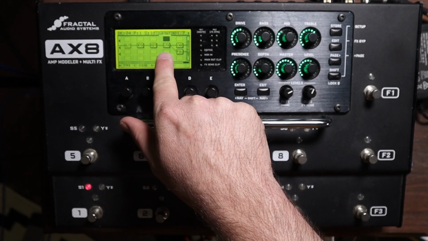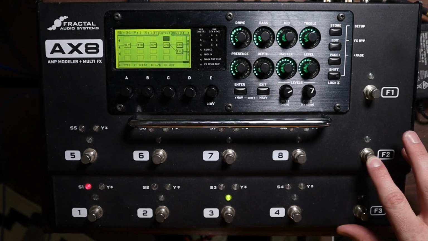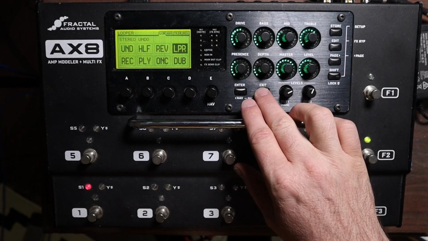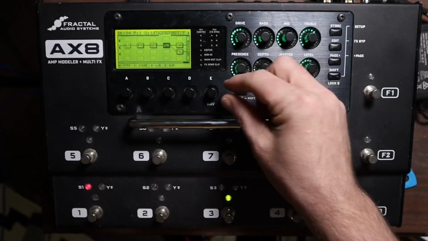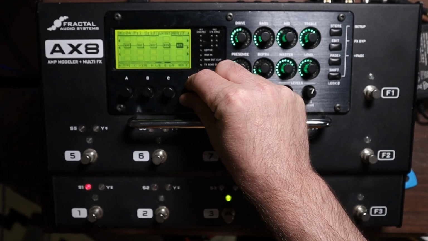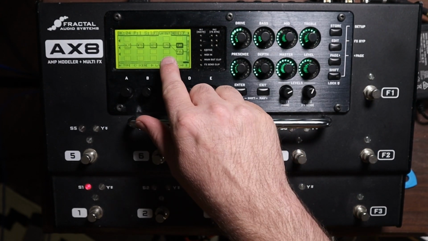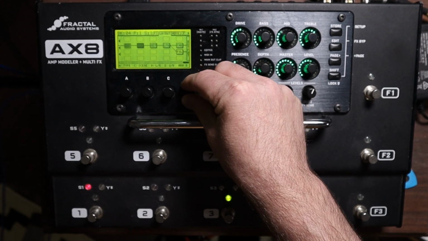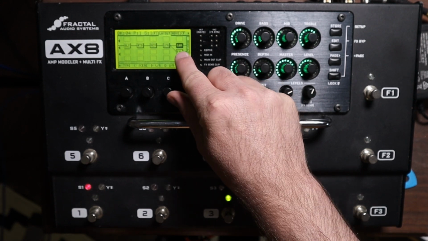But I do have a looper in this preset, and if I hold F2, that gets me into my looper mode. So that gives me some flexibility when I want to practice on my own. I do have the loop at the end of the chain, but if I have it anywhere earlier in the chain, then it's not going to capture the whole rig itself. So I want to make sure I have it toward the end so I can capture everything that's in this preset.